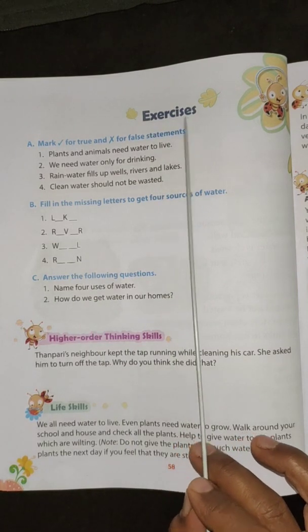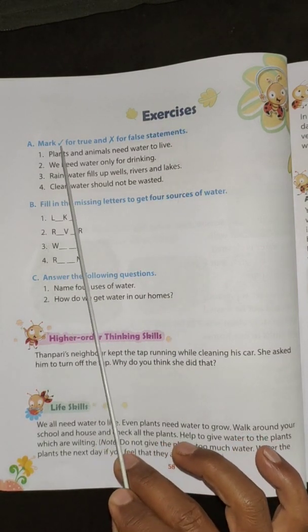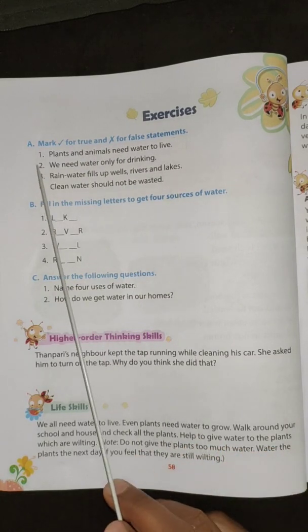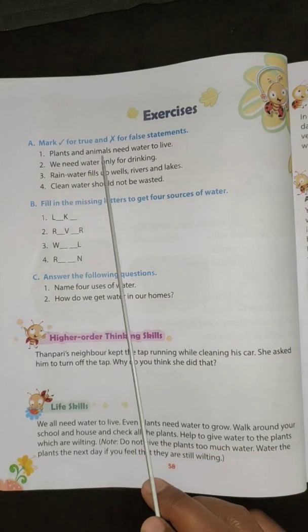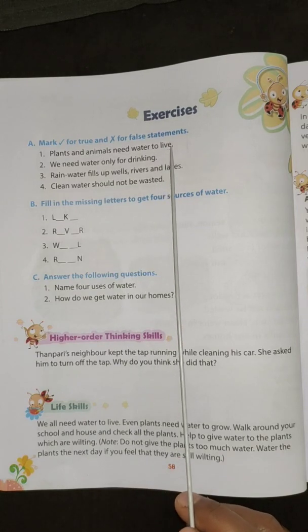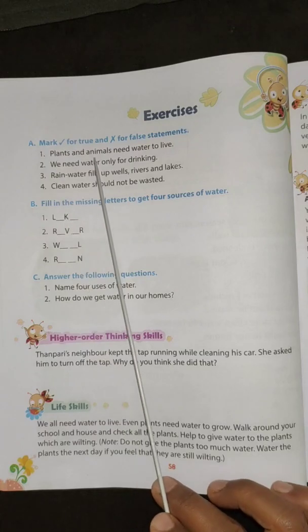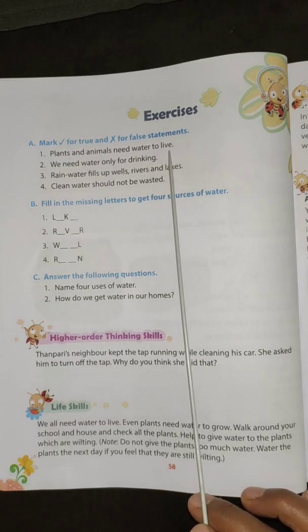Let us solve the exercise questions. A. Mark right for true and wrong for false statements. First question. Plants and animals need water to live. It's correct. So you need to place a right mark here. All plants and animals require water to live.